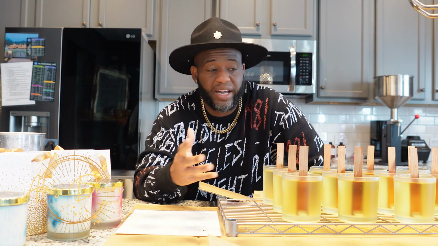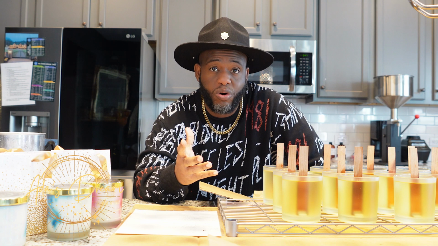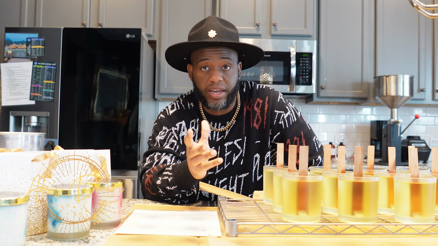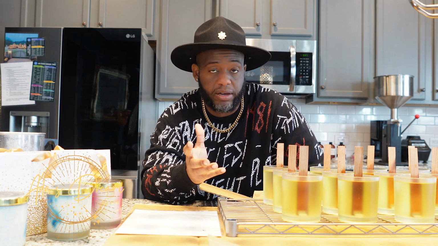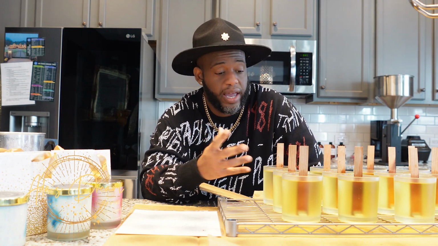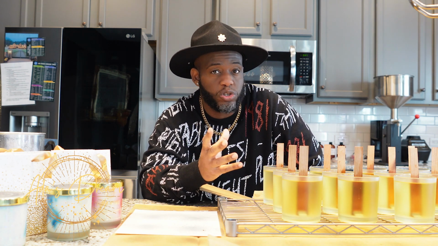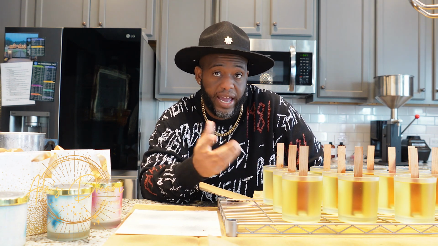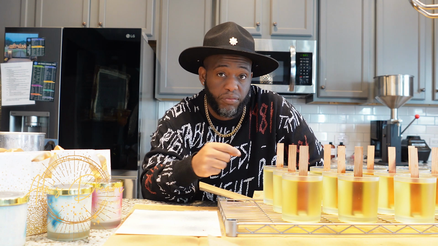Okay, now that I have my candles made, the wax is poured. What I'm going to do now is wait until I marbleize the candles. But before I can marbleize them and add the color, I have to wait until the wax cools off. Once the wax cools off, you can drop your liquid color dye into the wax and give it a marble effect.